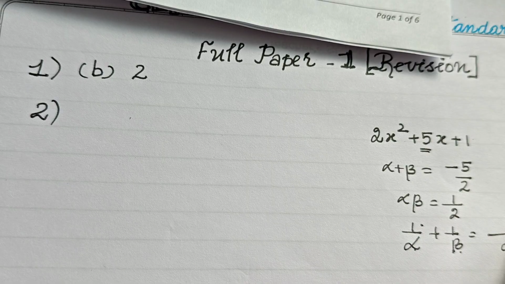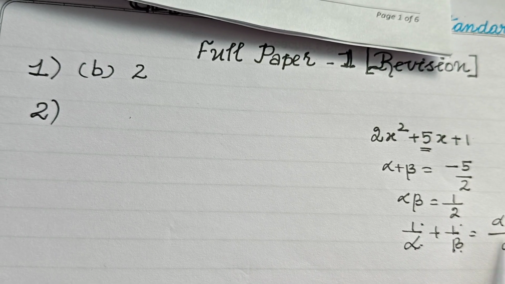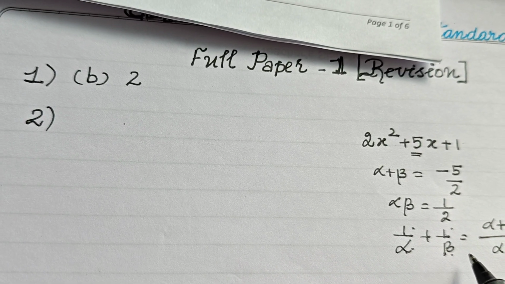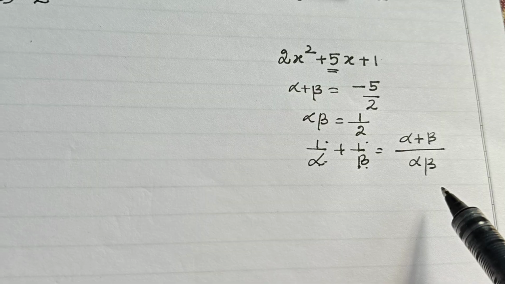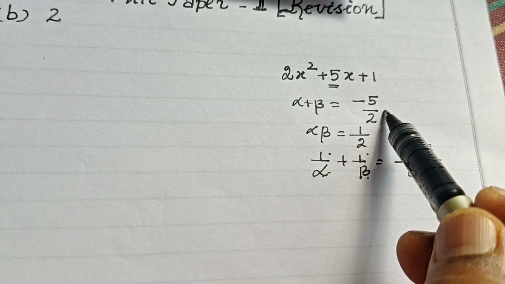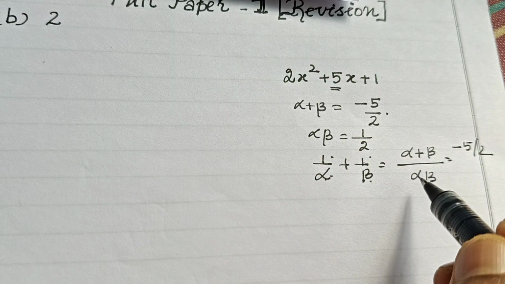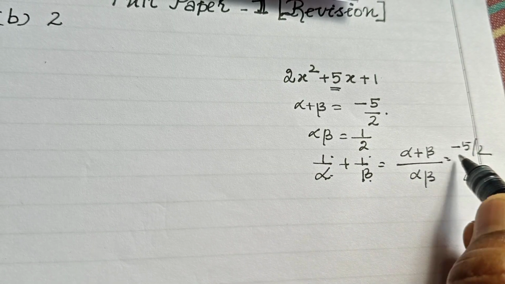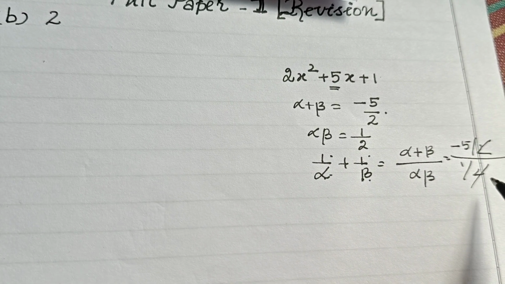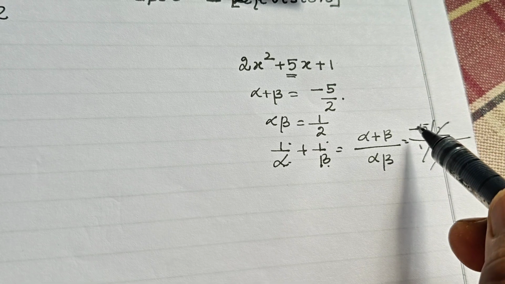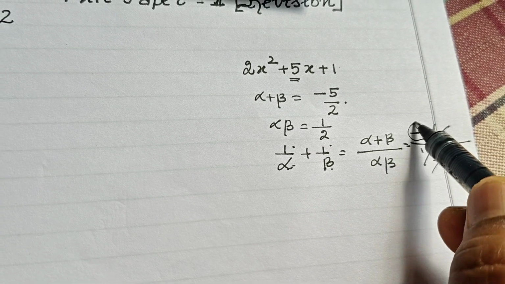So 1 by alpha plus 1 by beta is alpha plus beta by alpha beta. You already have alpha plus beta, which is minus 5 by 2, and alpha into beta, which is 1 by 2. The denominators get cancelled. So the answer is minus 5.